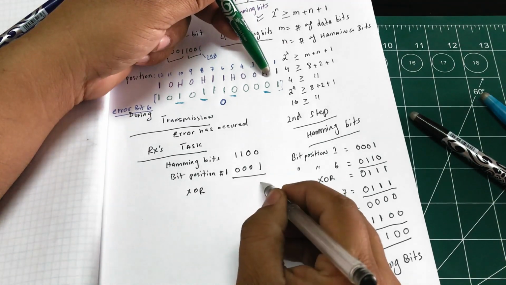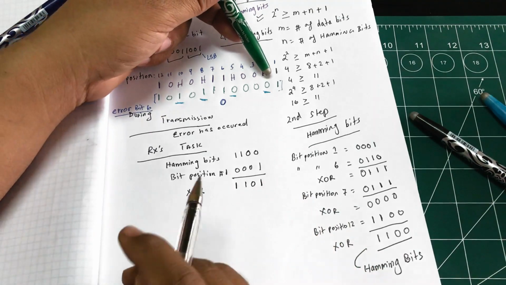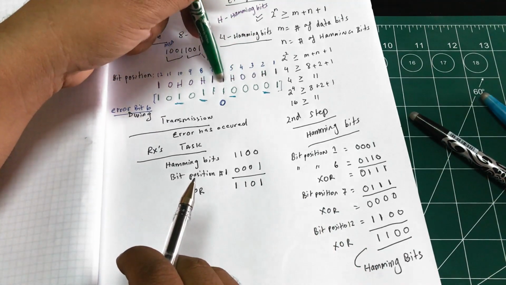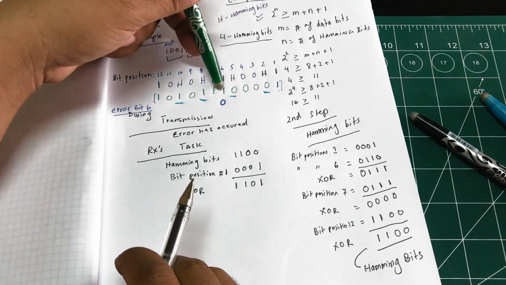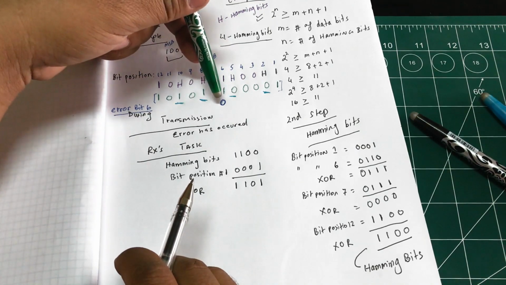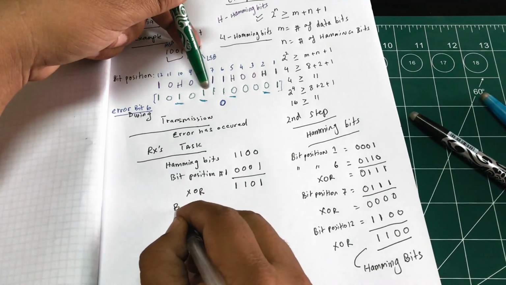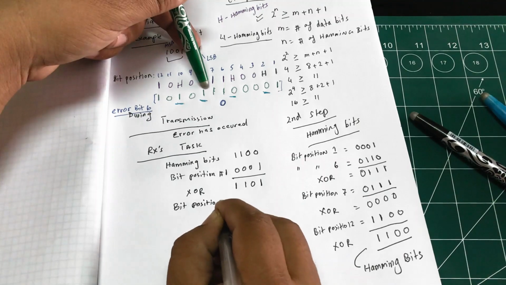Once you do XOR, you'll get 1 0 1 1. Then it checks where the next 1 has occurred beside those Hamming bits. In the actual transmission this was 1, but due to the error, this has become 0. So the next one is in bit position 7.